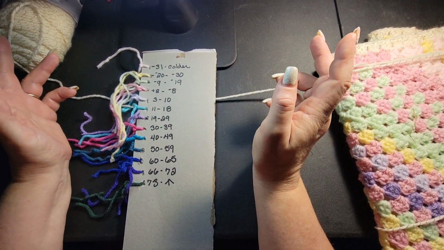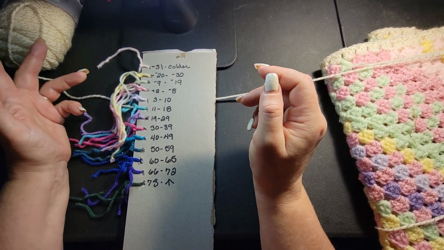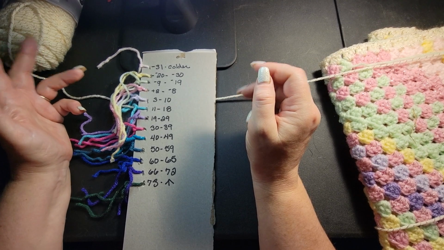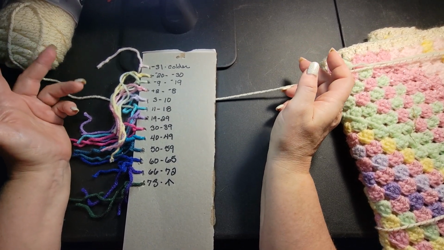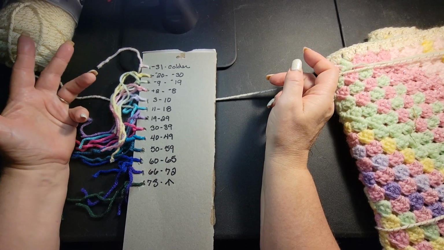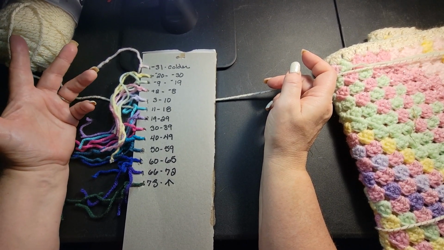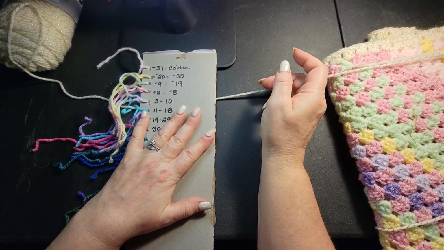So, with Hobby Lobby, the cool thing is you can always return yarn if you don't use it. But you can also pull yarn from your stash. If you have a big stash and lots of yarn, go that direction too. Your ideas and your choices are just limitless. But I'm excited about this blanket.